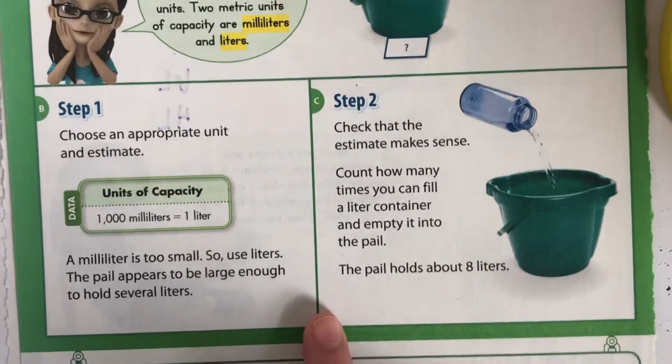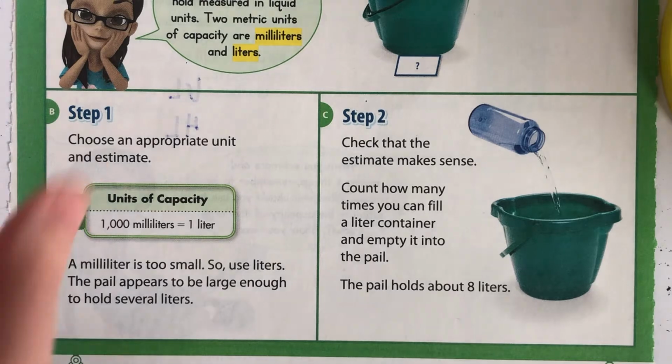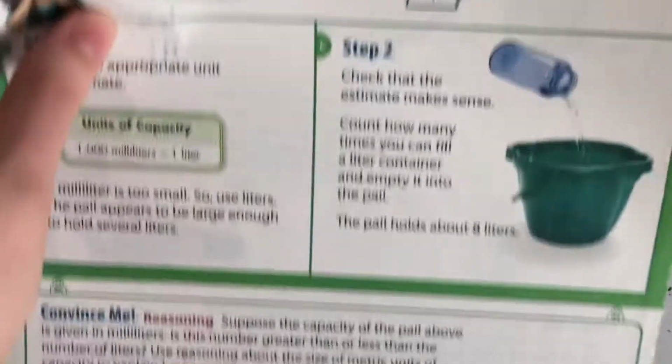So choose an appropriate unit and estimate. 1,000 milliliters equals 1 liter. A milliliter is too small, so use liters. The pail appears to be large enough to hold several liters. Check that the estimate makes sense. Count how many times you can fill a liter container and empty it into the pail. The pail holds about 8 liters.